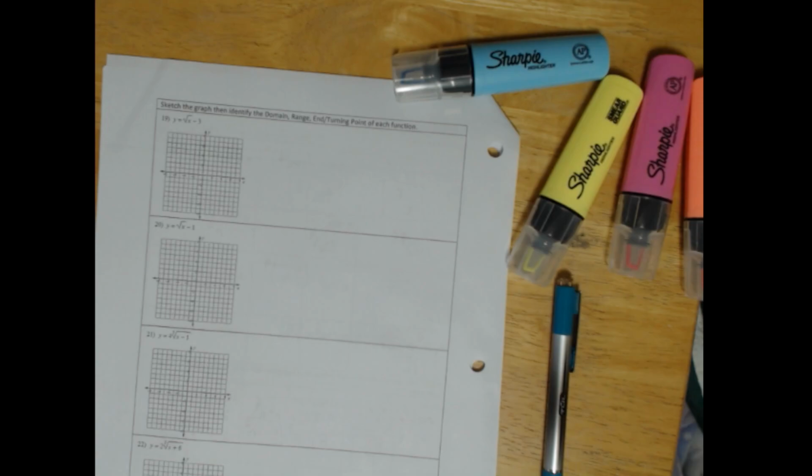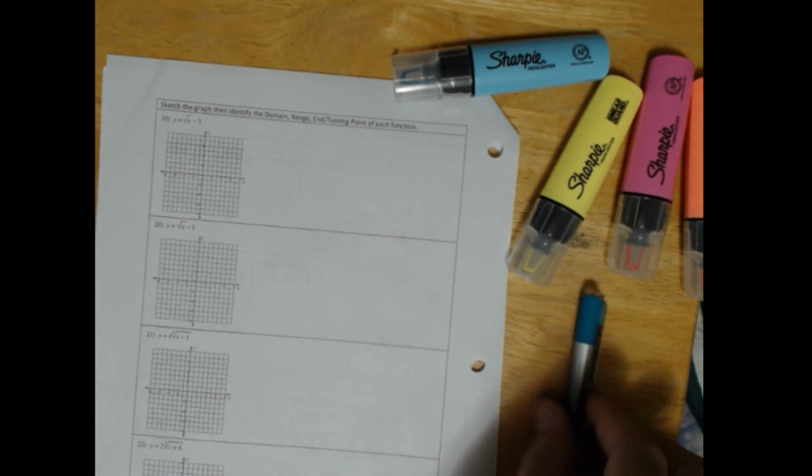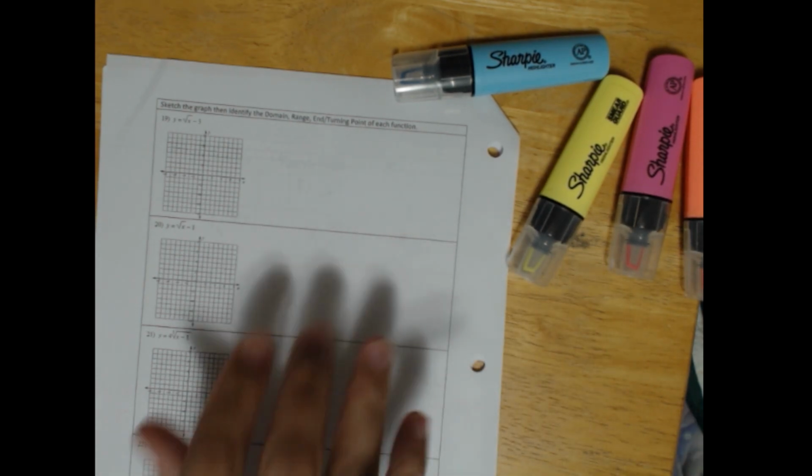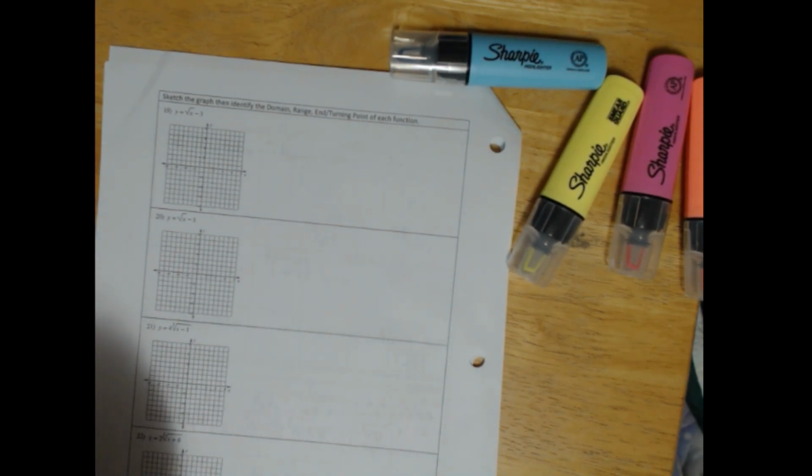Okay, here's the next video. This one is graphing radical functions. So we're going to sketch the graph and then identify the domain, range, and endpoint or turning point of each function.